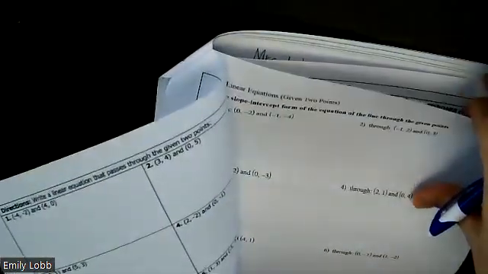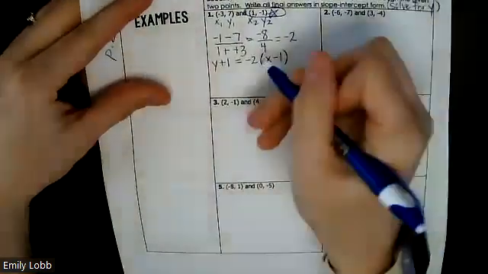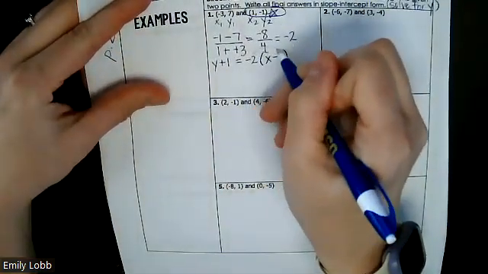Yes, after these couple pages, you can go back to just leaving them in point slope form, but we're going to practice solving for y because it's good practice. We've got to distribute this.